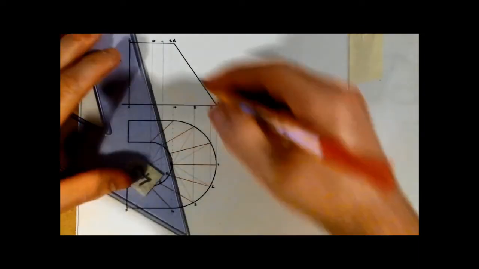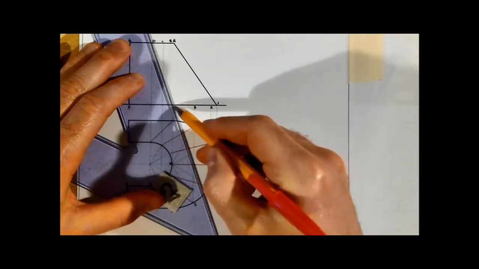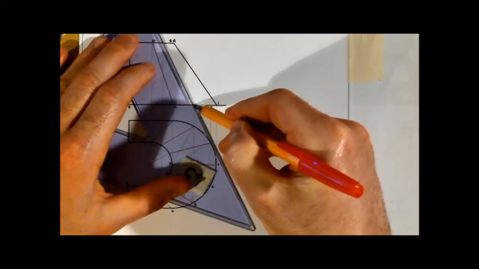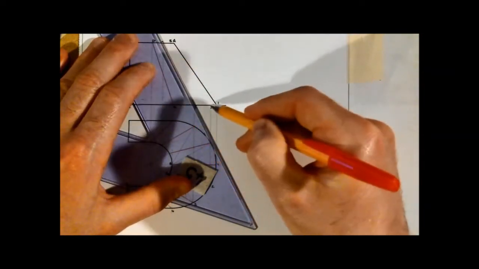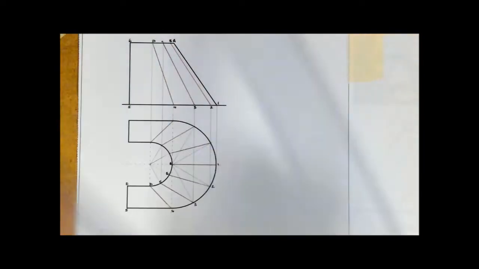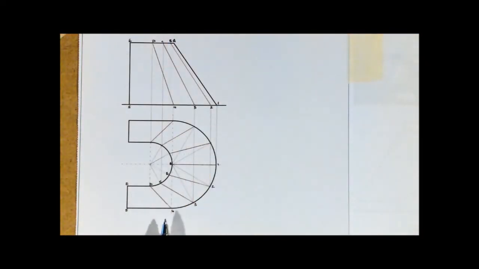So D joins to 4, as you can see there. 3 joins to C, 2 joins to B. And there we go. It would obviously be the exact same on the opposite side, but when we're looking in this direction we can only see all the way around A to 1. We don't actually see this one right here, because it's at the back.